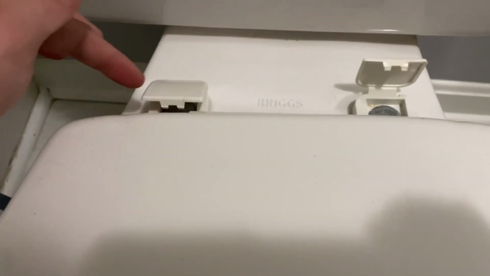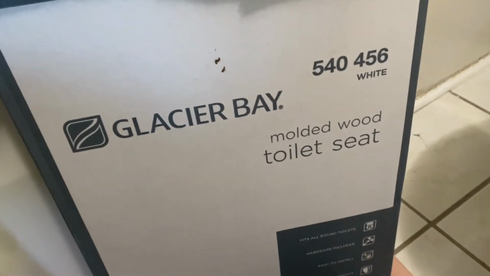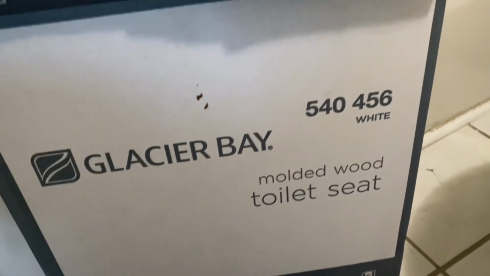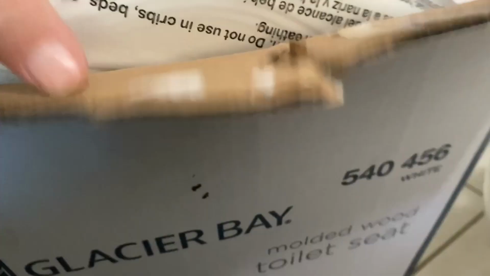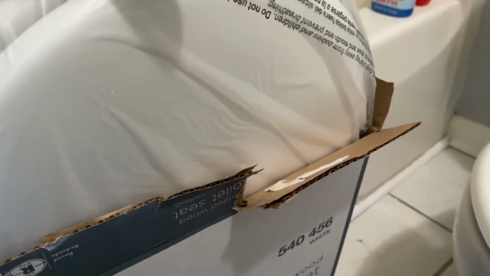All right, we got ourselves a plain Jane toilet. Now, this particular one has access points right back here. So you want to pop those open, and then we're going to look on the side. So we can see that we have ourselves a different style of screw compared to what comes in the box for the new toilet seat. Our new toilet seat is going to be good old Glacier Bay, and this is the design that we got. We can see when we pop this bad boy open that it's going to have a nice wrap to it, and we're going to pull this out real fast.